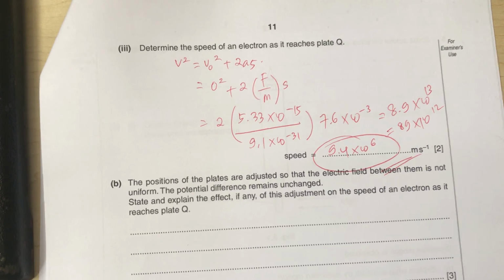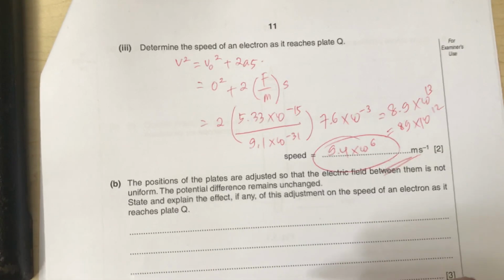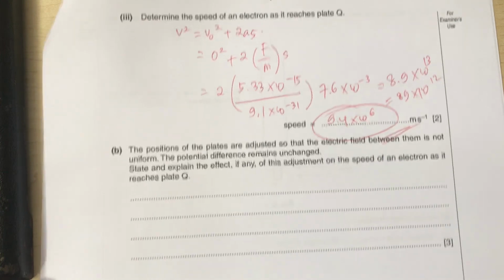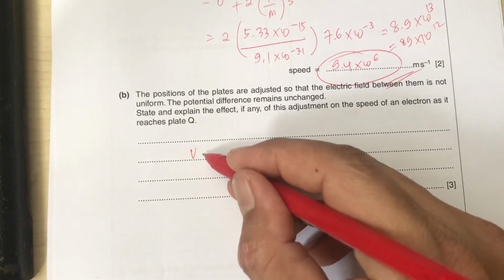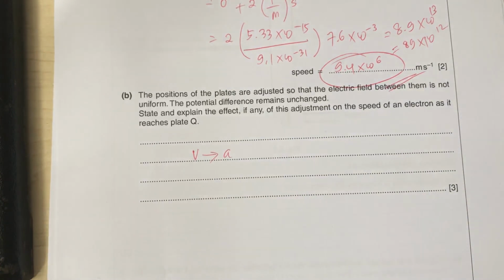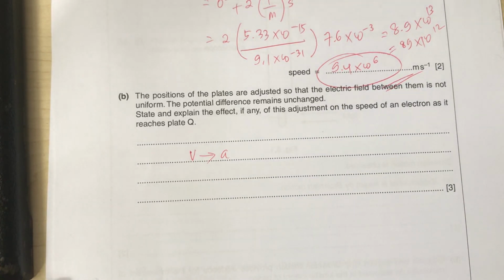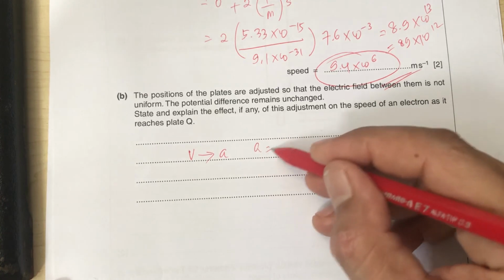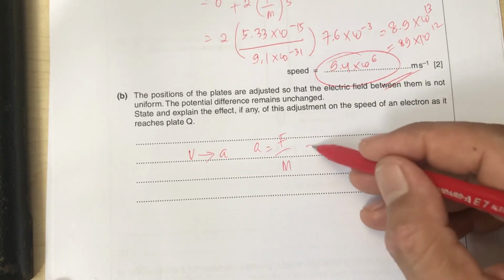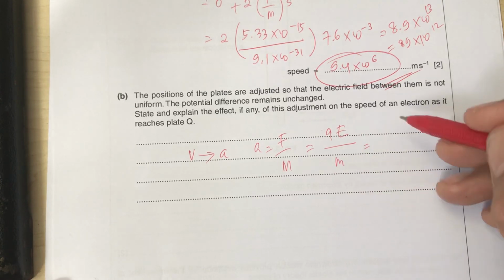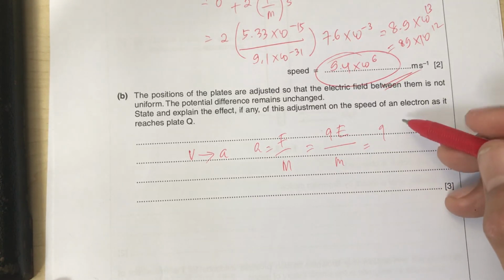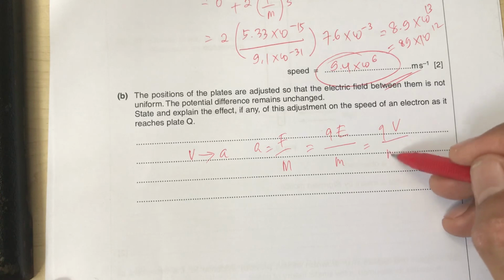Okay, this is about the force. Velocity depends on acceleration. Acceleration comes from force over mass, and force is qE, and E is volt over d.